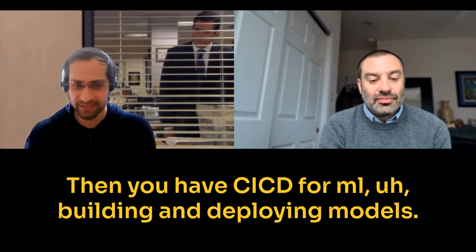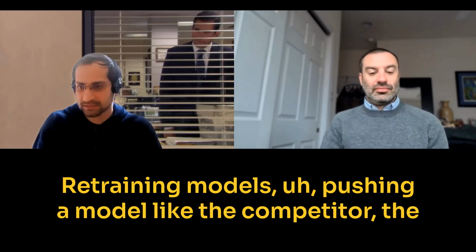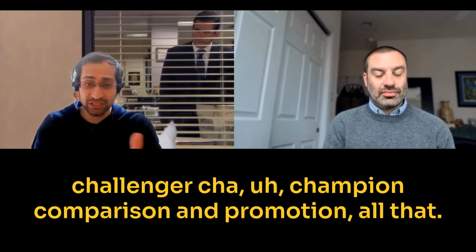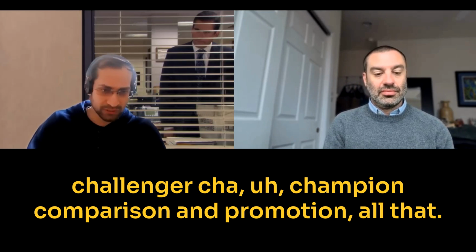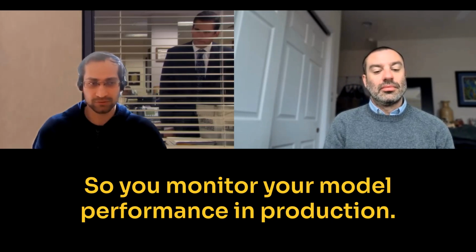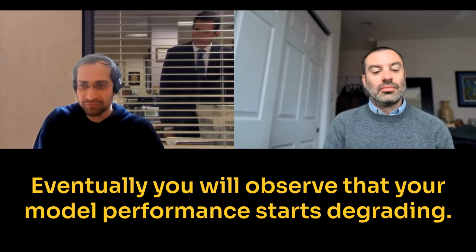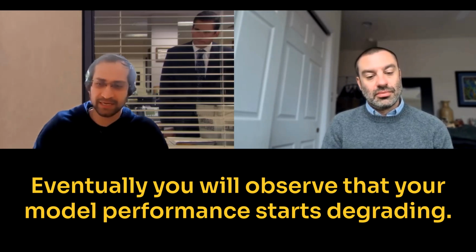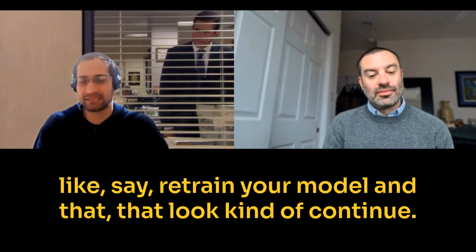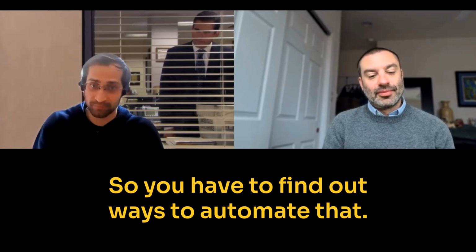Then you have, say, CI/CD for ML: building and deploying models, retraining models, pushing a model, like the competitor, the challenger champion comparison and promotion, all of that. Then you have monitoring and maintenance. So you monitor your model performance in production. Eventually, you will observe that your model performance starts degrading. There is data drift, there is concept drift, and then you retrain your model, and that loop continues. So you have to find ways to automate that.